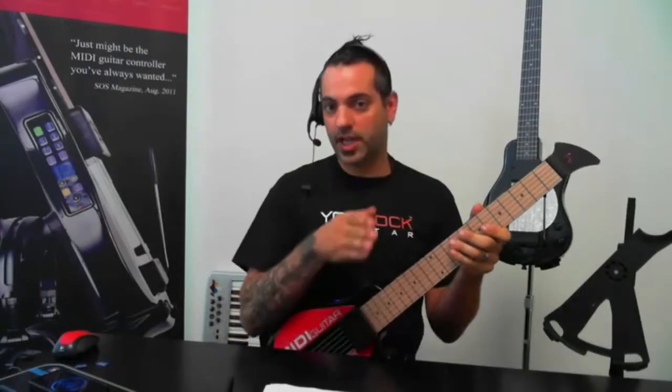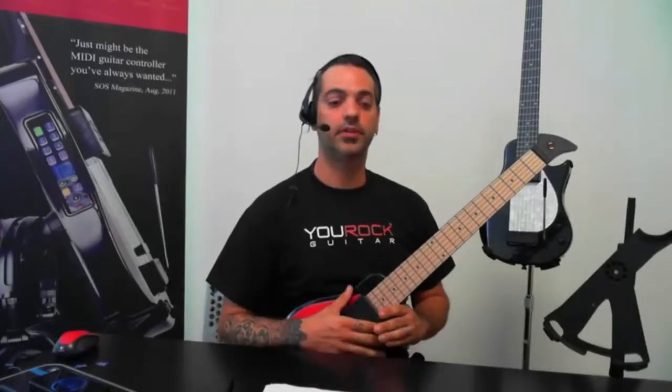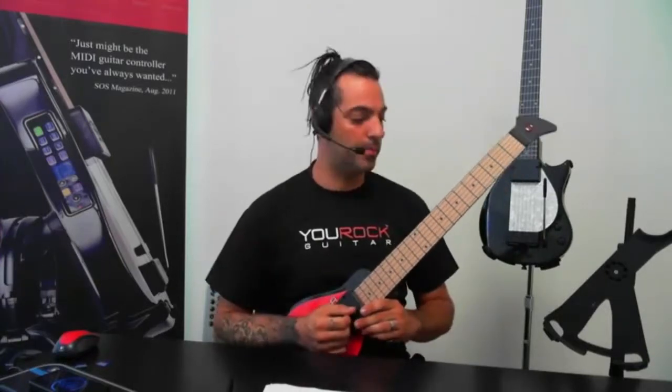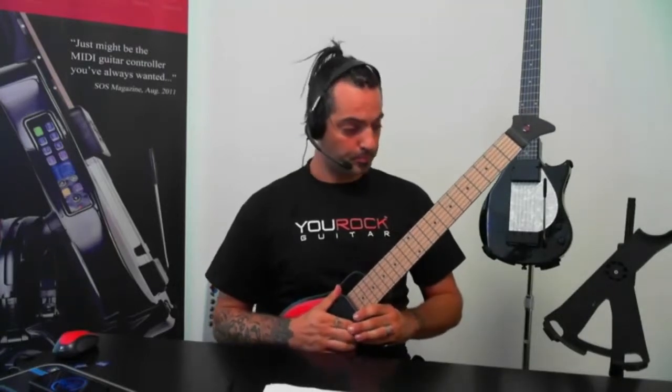But it basically just bends the note from one to the other, giving more of a realistic slide sound and feel. So the tap and the slide functions, again, are two built-in features that really help you use the UROC guitar in a very realistic, guitar-like way. That's really one of the things that impressed me as a recording artist and a touring guy.